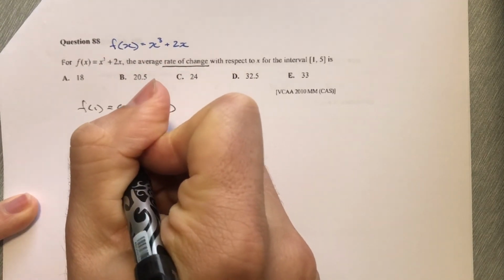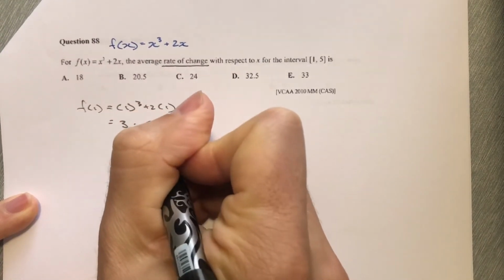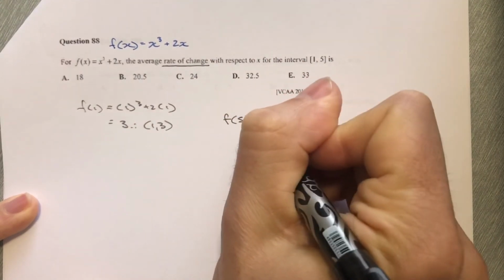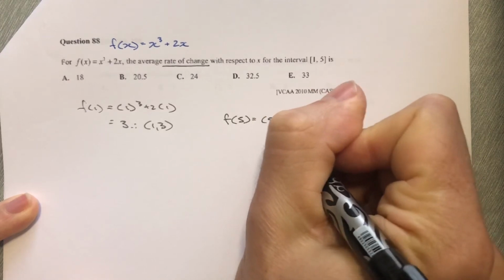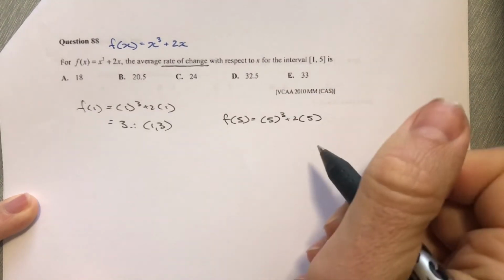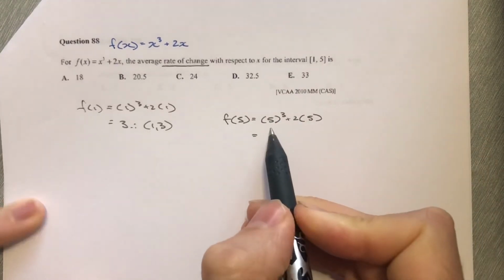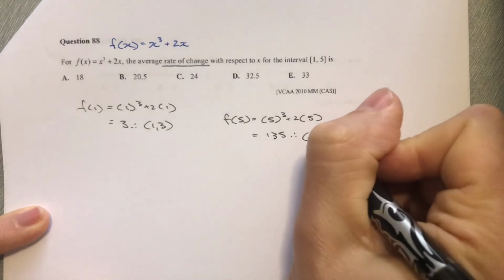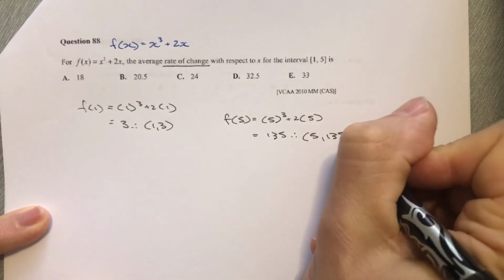Okay, so we've got 3, so therefore one of our points is x is 1, y is 3, and we want the other one now. Okay, so 125 plus 10 is 135, and that's our other point, 5 and 135.